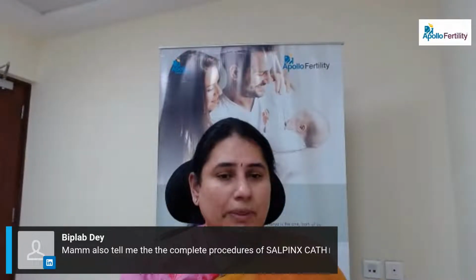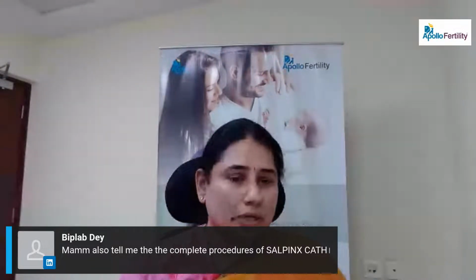Coming to PCO, the first line of management is not laparoscopic ovarian drilling. Initially we have to check all the hormones, and pre-treatment has to be given. If the LH is high, treatment has to be given, and we have to try ovulation induction with simple medicines or gonadotropins. And if it is resistant, only then do we take them up for laparoscopic ovarian drilling.